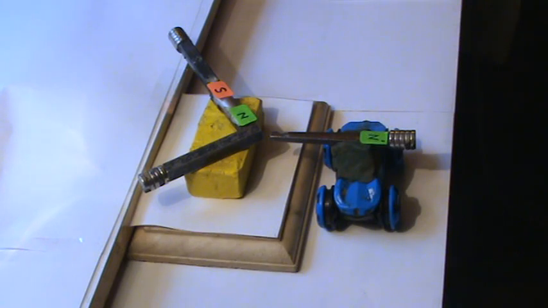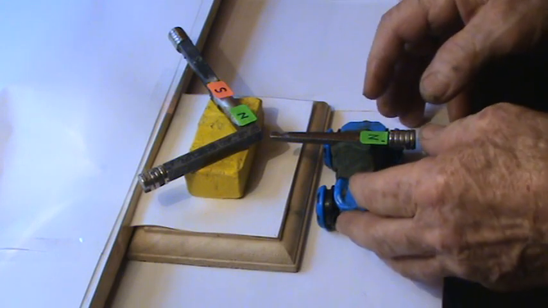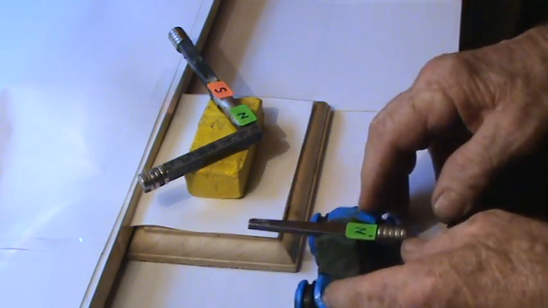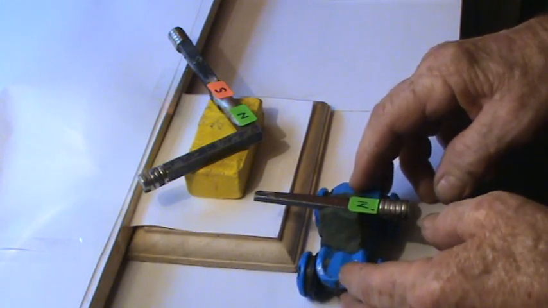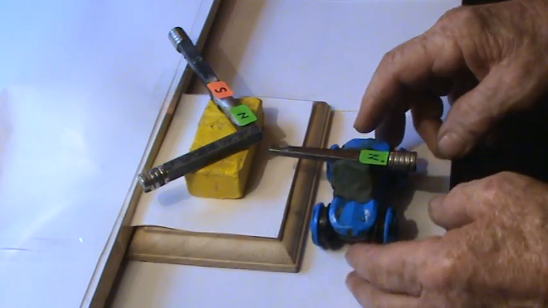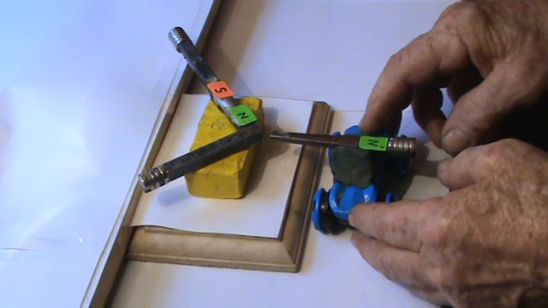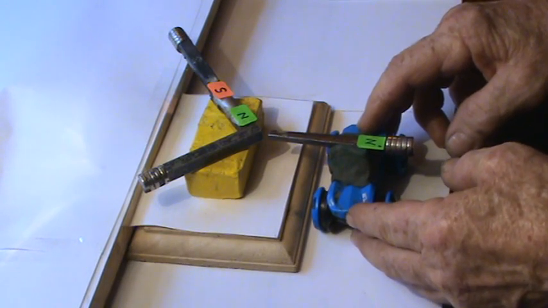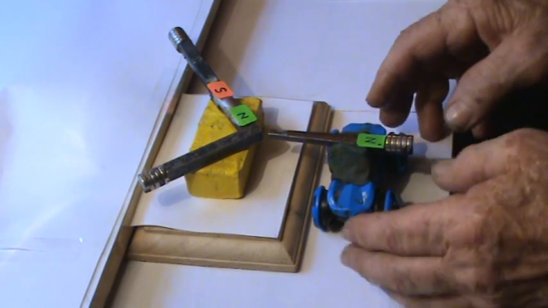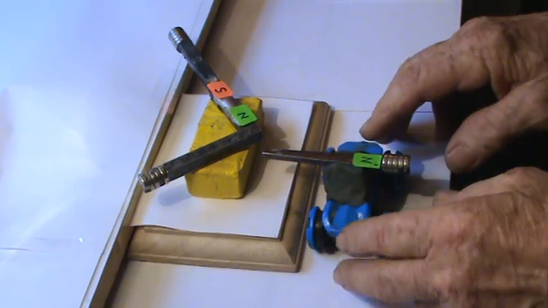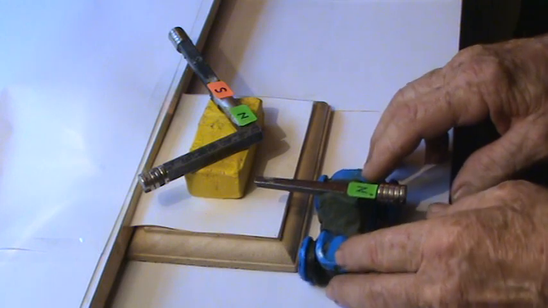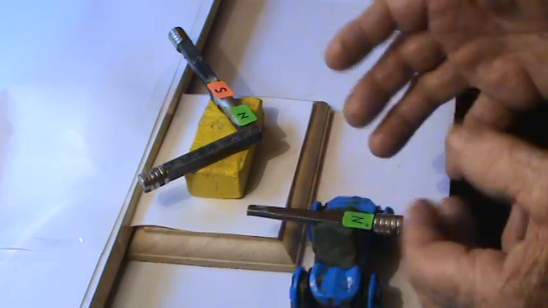Let's see what happens when we move our magnetic car. It's just a small car, and I have clay here that just holds it on there, and I can get even like a 1/4 inch, even an 1/8 of an inch. And on the inactive side, there's little or no reaction.